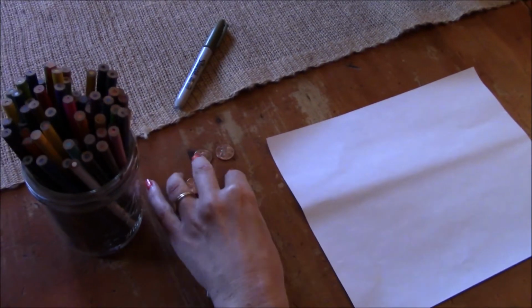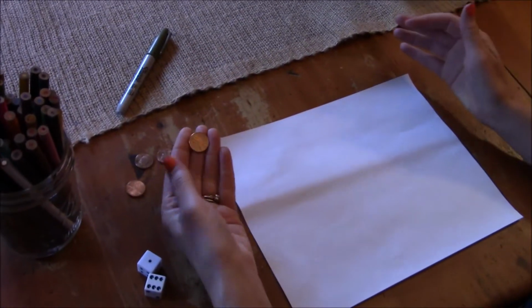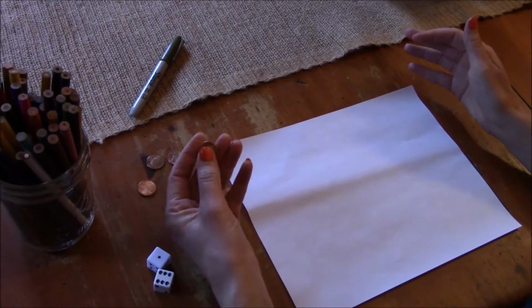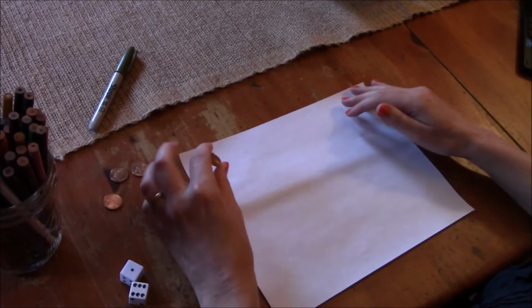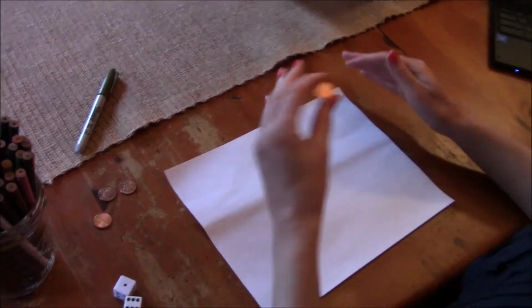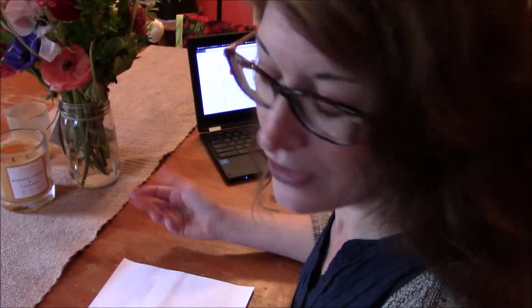And you're going to need some kind of small object at your house. I'm using a penny. You could find something about this size to use, and this is actually going to be your game piece that you're going to move along your game board. Okay, so let's get started.